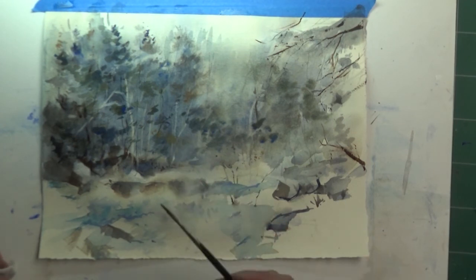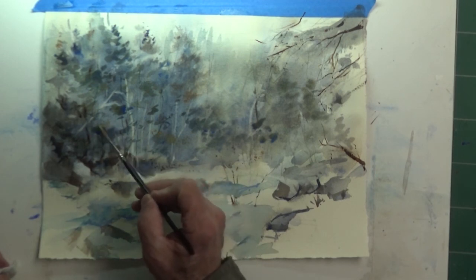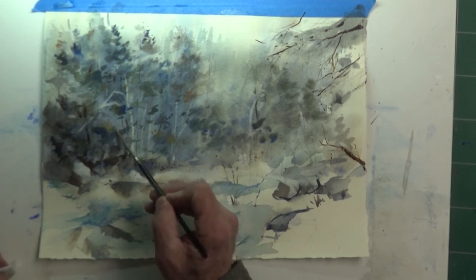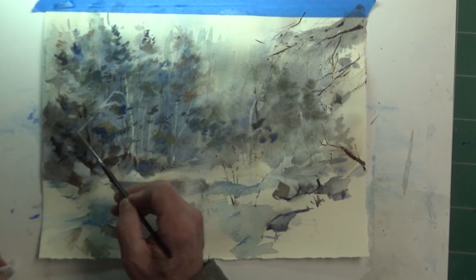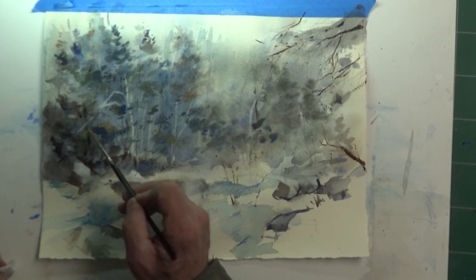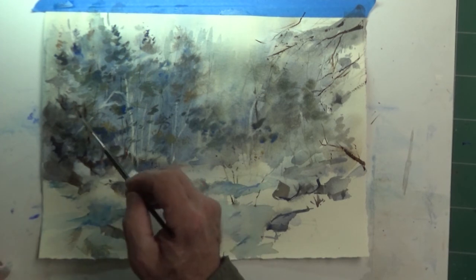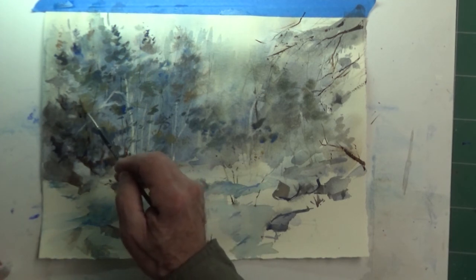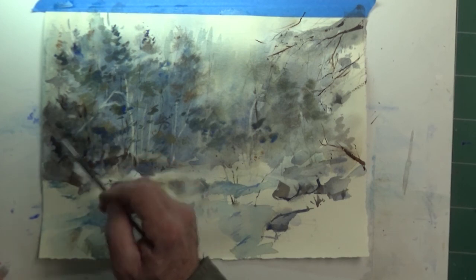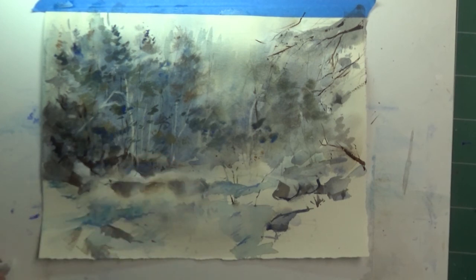Little yellow ochre. I'm just putting a little bit pasty stuff in here to help this along a little bit. Pasty, I mean a lot of very little water. Yellow ochre only, very little water, almost no water, and pigment.